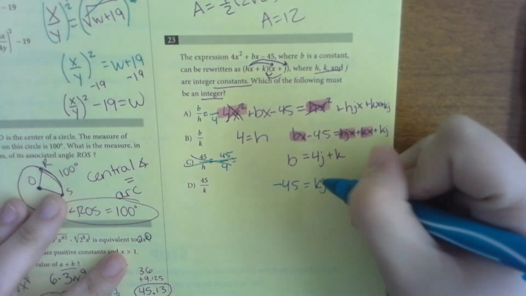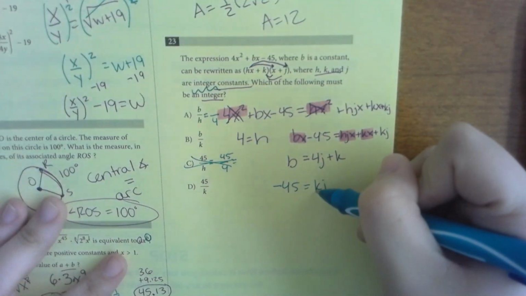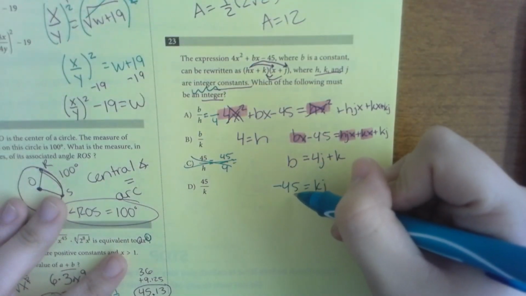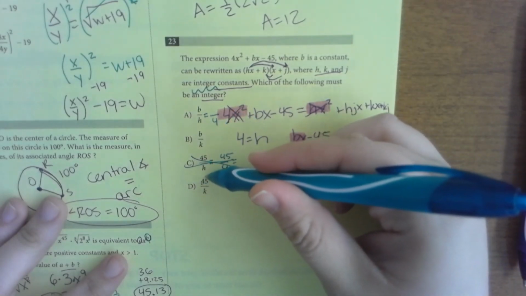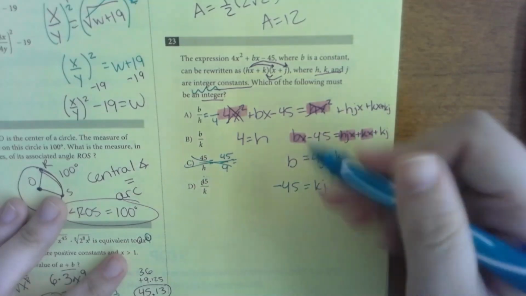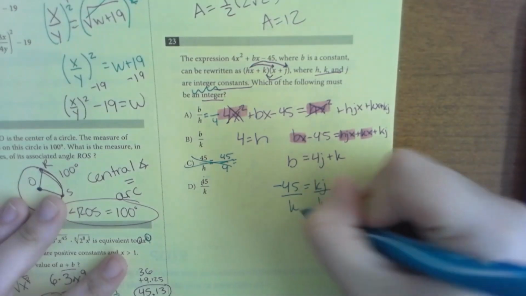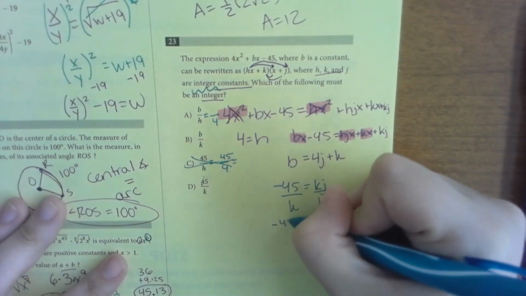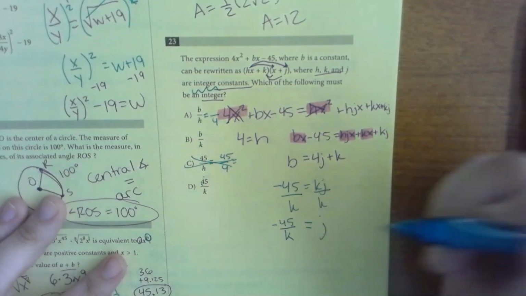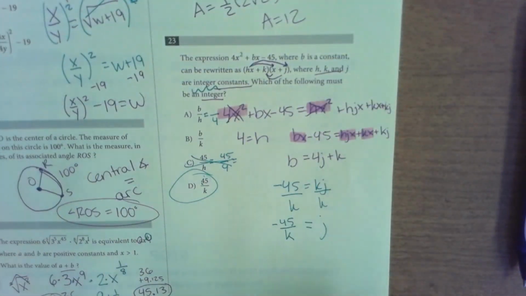K is an integer because it tells me it has to be an integer. And I know that it's an integer that goes nicely into negative 45. It would also have to be an integer that goes nicely into positive 45. And I know that j has to be an integer, and I'm looking for which answer has to be an integer. This is going to be our answer choice.